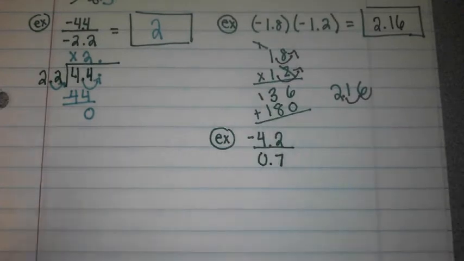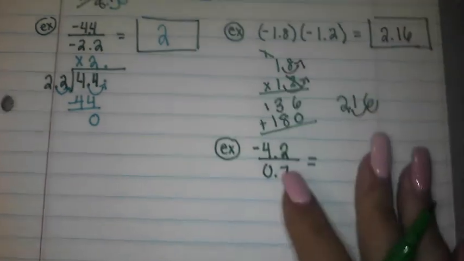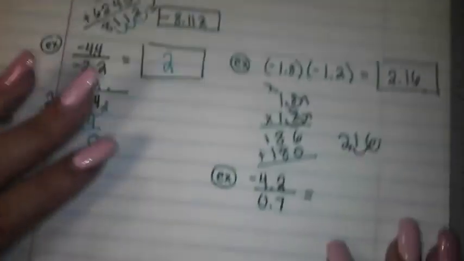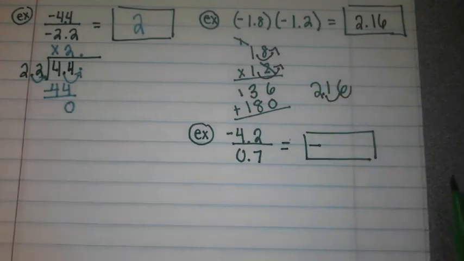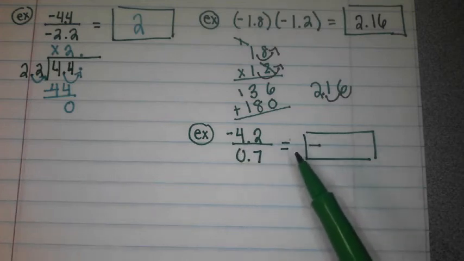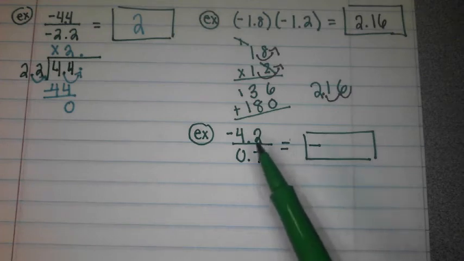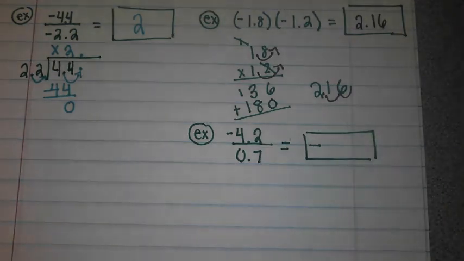Let's look at this one now. I have negative 4.2 divided by 0.7. One's negative, one's positive. My signs are different, so my answer is going to be negative. Now, if you're here and you go, well, I don't really know how to divide these, but you're able to figure out that the answer is negative, go eliminate some answer choices and go eliminate all those positive ones. And then you should usually have a 50-50 chance now.